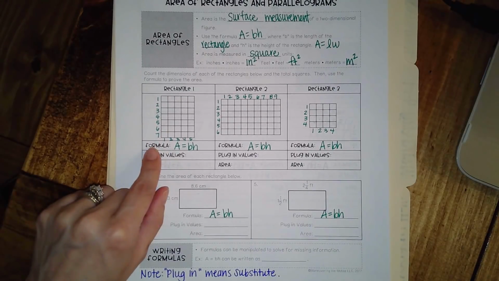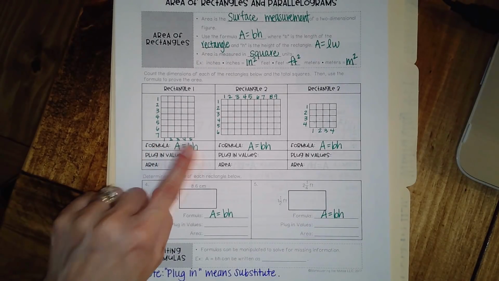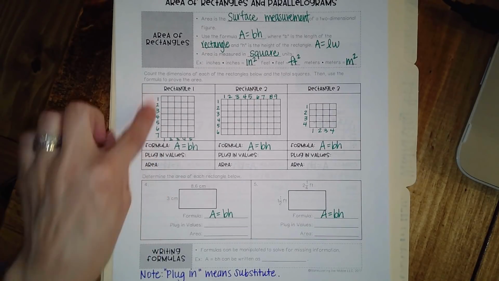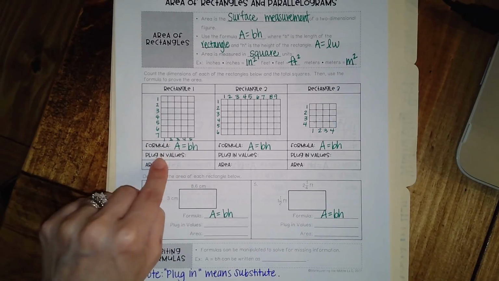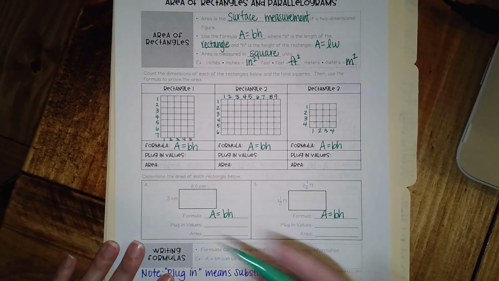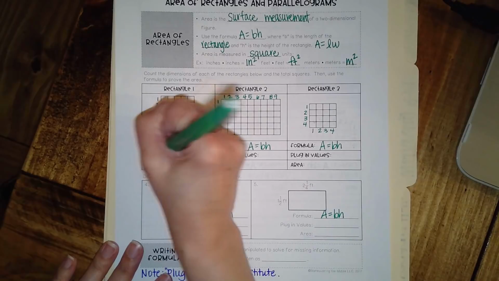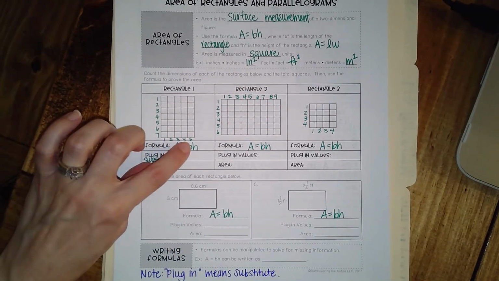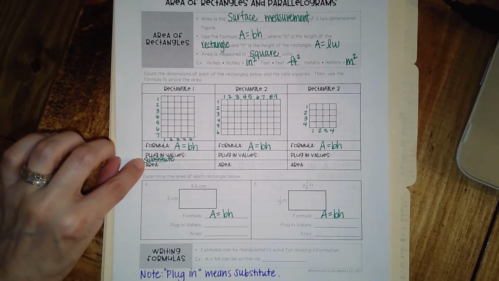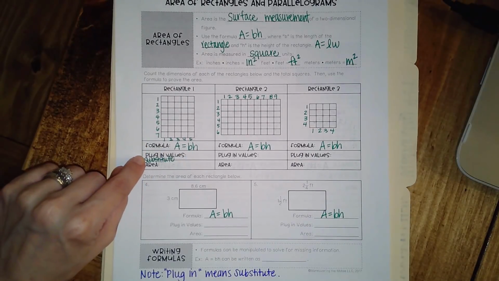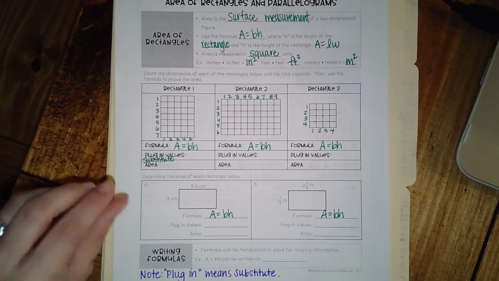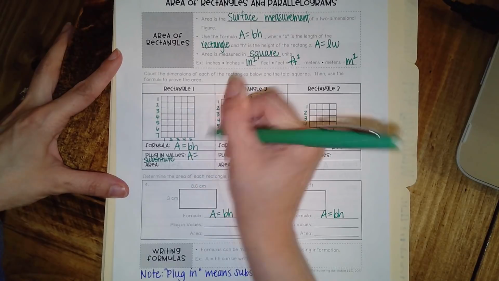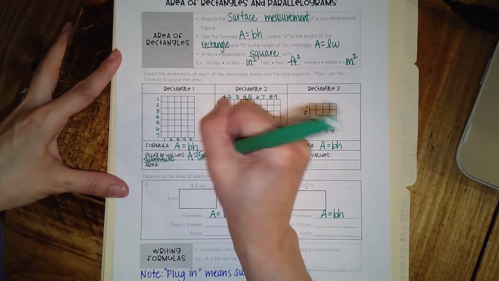Well, if my formula is area equals base times height, to solve this, I simply plug in the values of my base and my height. Now, plug in simply means substitute. And we learned about that when we were doing equations and inequalities. So that simply means that we are taking the letters and replacing them with numbers. So we're substituting numbers in place of letters. That can also be called plug in. You're plugging in a number in place of the letter. So in this case, to find the area, I would take the base out and put a 5 in place of that.